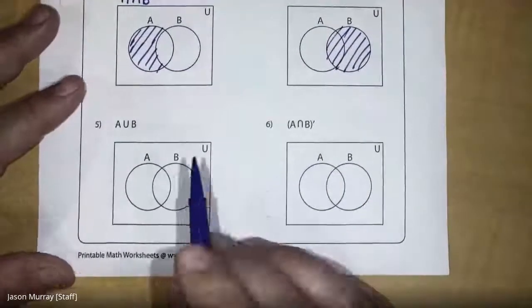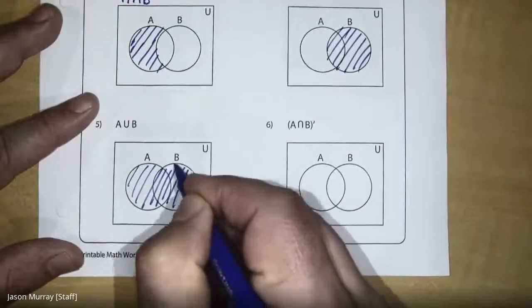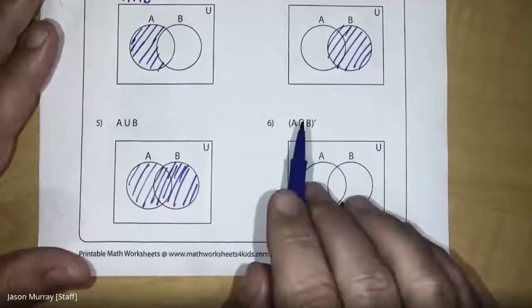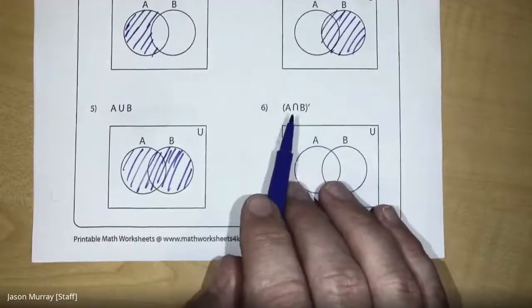Okay, A union B is just A, B, whatever, everything gets shaded. All of this, including the middle. What does this represent? Can someone please tell me what they think this means?